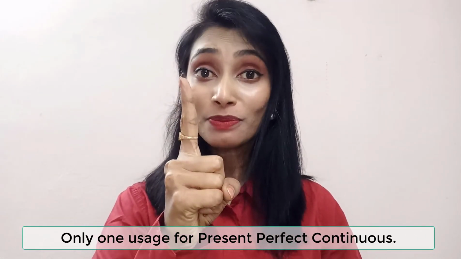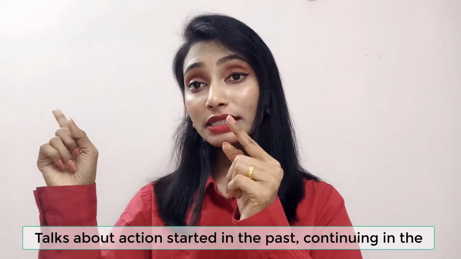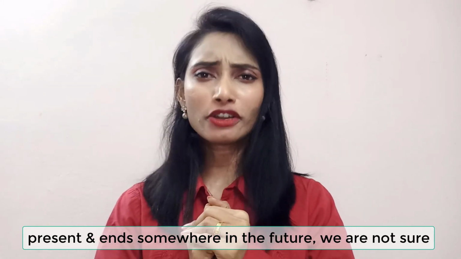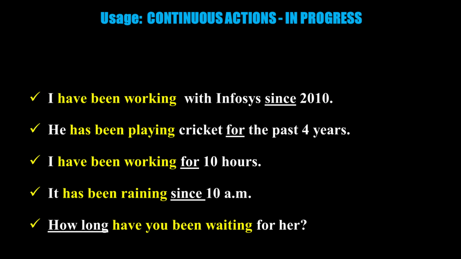Only one usage for present perfect continuous. It talks about actions started in the past, continuing in the present and ending somewhere in the future. We are not sure when it ends. Look at these examples. I have been working with Infosys since 2010. He has been playing cricket for the past 4 years. I have been working for 10 hours. It has been raining since 10 a.m. How long have you been waiting for her?